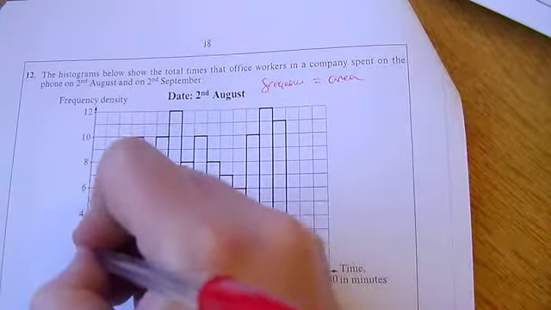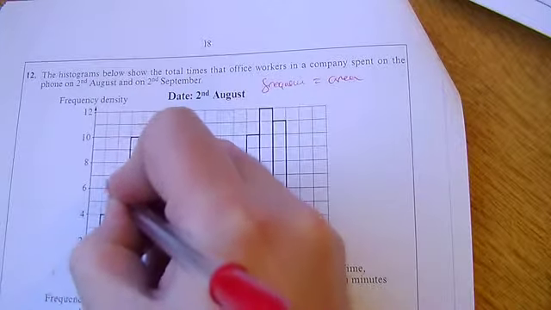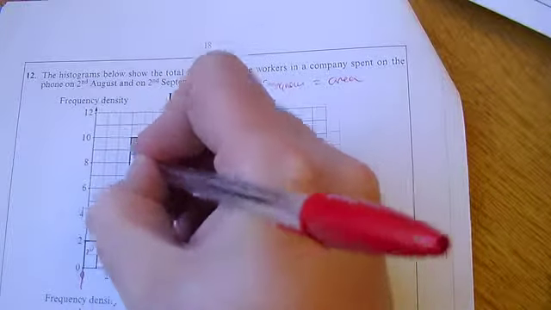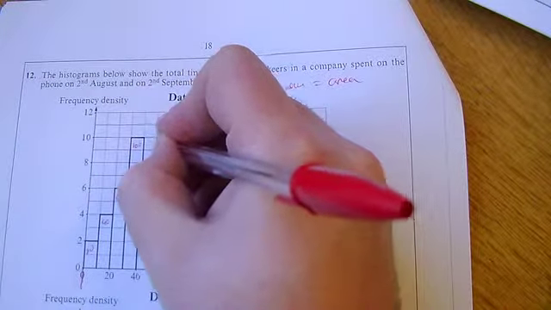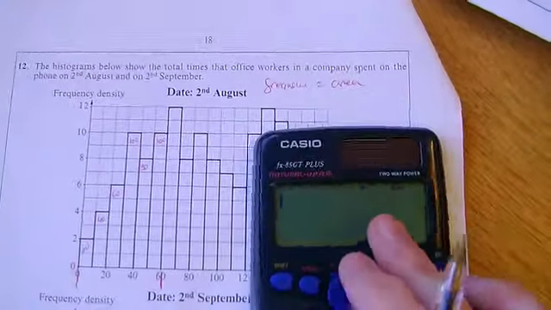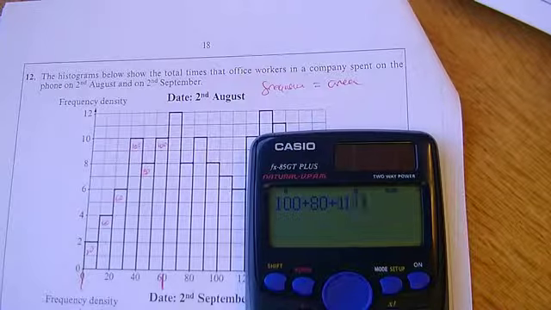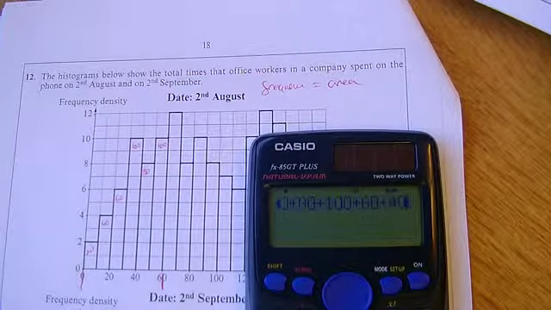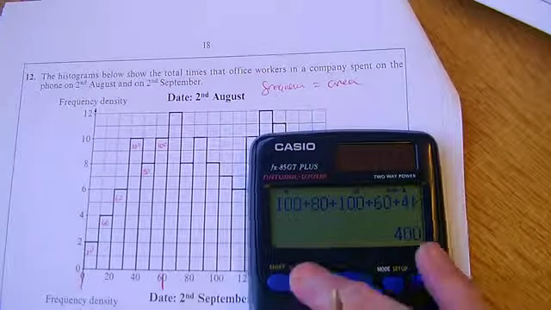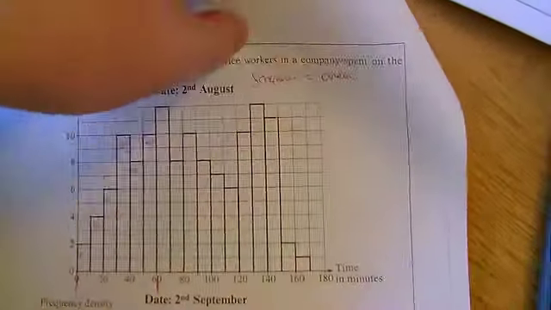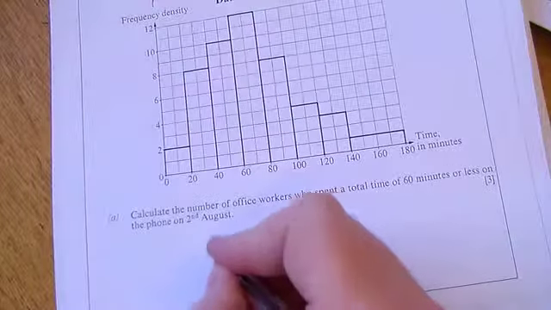Put them in. So that's 20, 40, 60, 100, 80, 100. So it's 400.